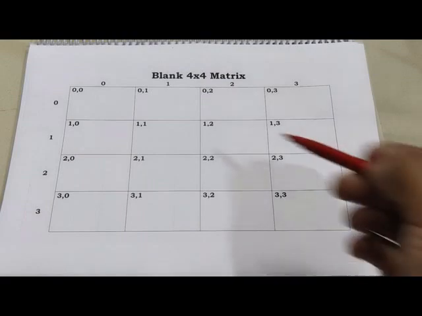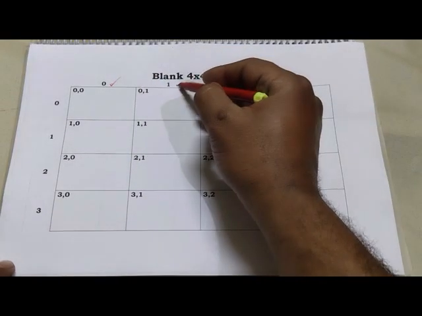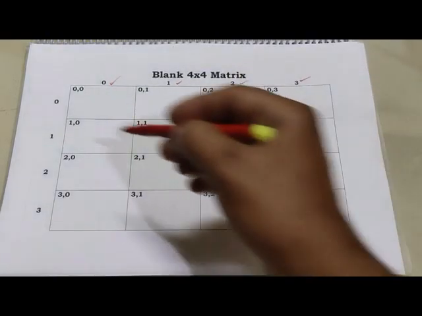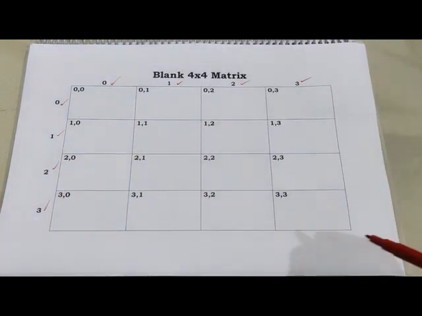Here I have a blank 4 into 4 matrix. The 0, 1, 2, 3 represent the column indices, and 0, 1, 2, 3 represent the row indices. Starting from 0 till 3 representing 4 elements, and similarly for rows and columns we have the same indices.